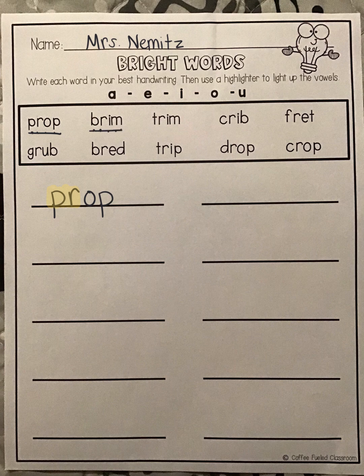Our next word is brim. B-R-I-M. Brim. With your pencil, please write brim. B-R-I-M. Brim. With your highlighter, please highlight the R blend. BR is my R blend.